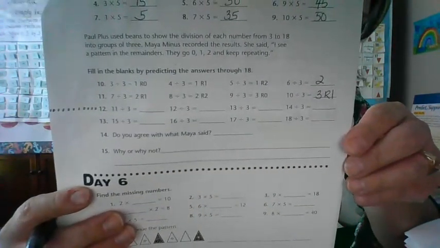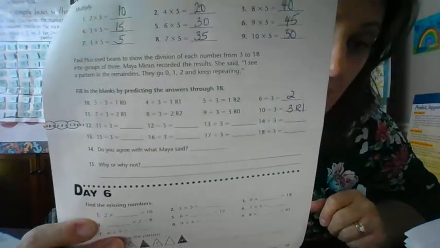So you should see that I have 11 dots right over there. Now I'm going to put them in groups of 3. Okay, so I'm going to circle one group of 3, circle another group of 3, circle another group of 3. Just like we did with our fingers, I have 3 groups of 3 with 2 left over. So my answer is going to be 3 with a remainder of 2.